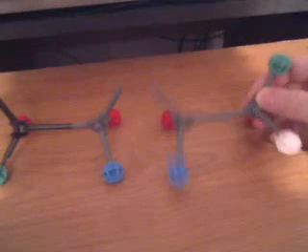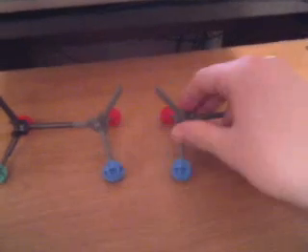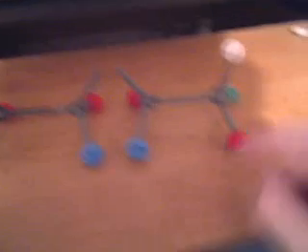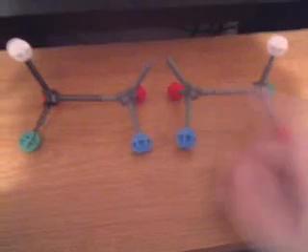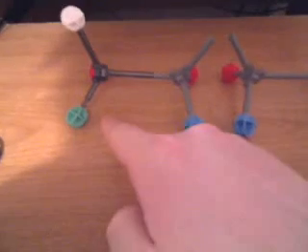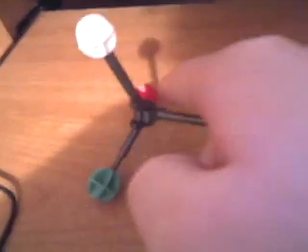So let's rotate that way. Notice that our front orientation still stayed the same. Our front is still mirror images, but we rotated the back with that single bond. And let's see, so we got a red over here and a green over here, a white up top, well, looks like we have a green in the back and a red over there.